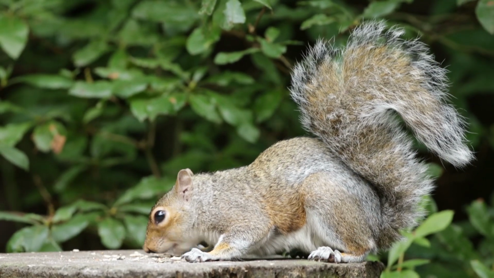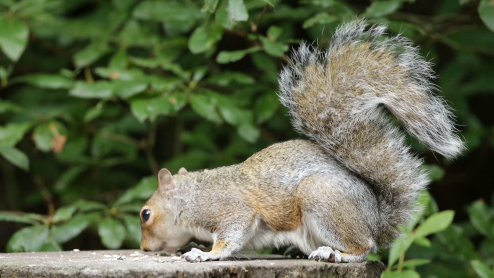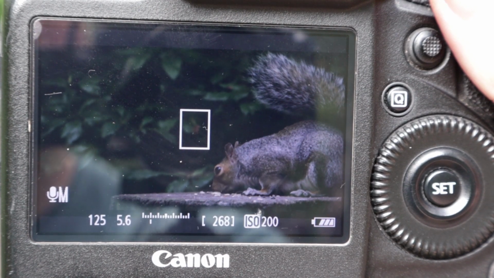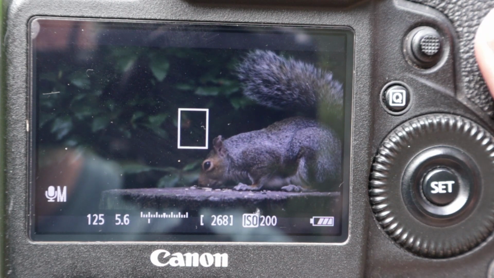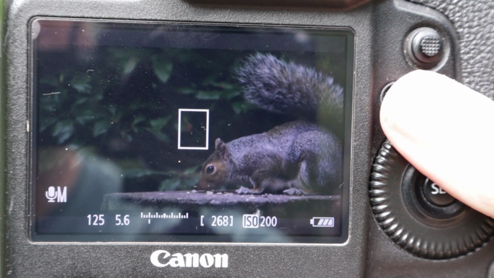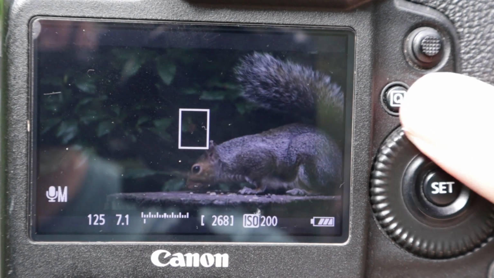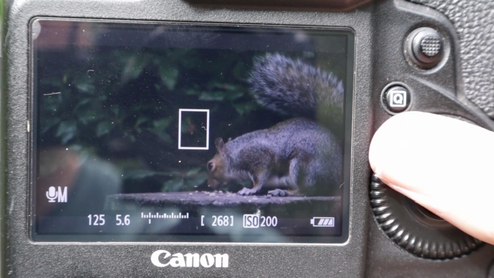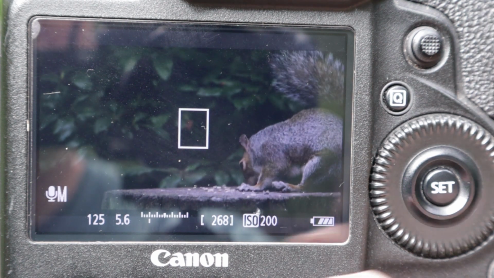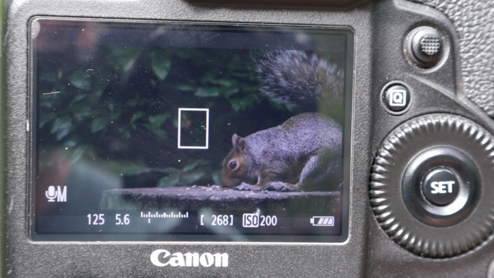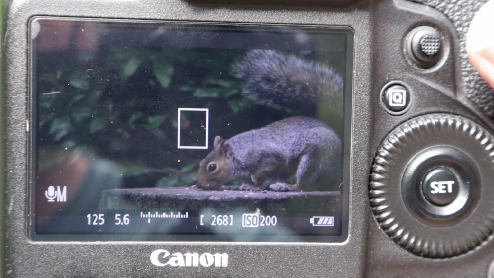Let's say we're just going to try and go for a simple portrait when the squirrel sits up. There isn't too much movement. So we're very underexposed at the moment. Aperture wise, on this lens, this is actually the widest aperture, f5.6. f5.6 is as wide as it will go, and you can see it's still very, very underexposed there on the exposure meter. So again, the only thing we can do is to increase the ISO to brighten it up.